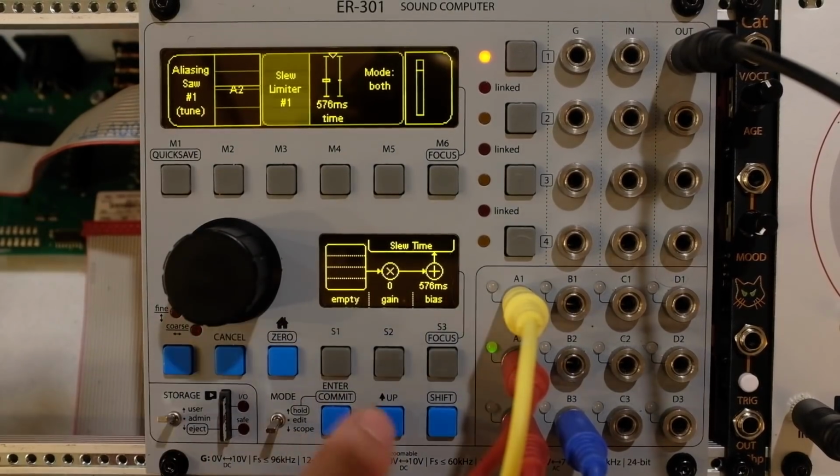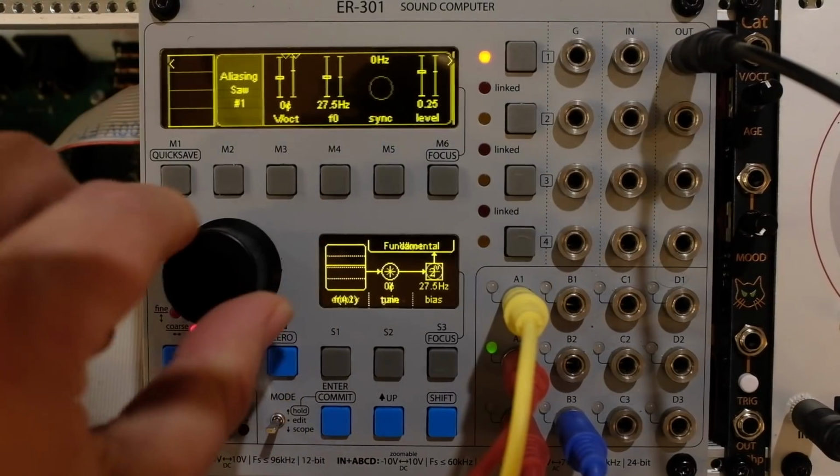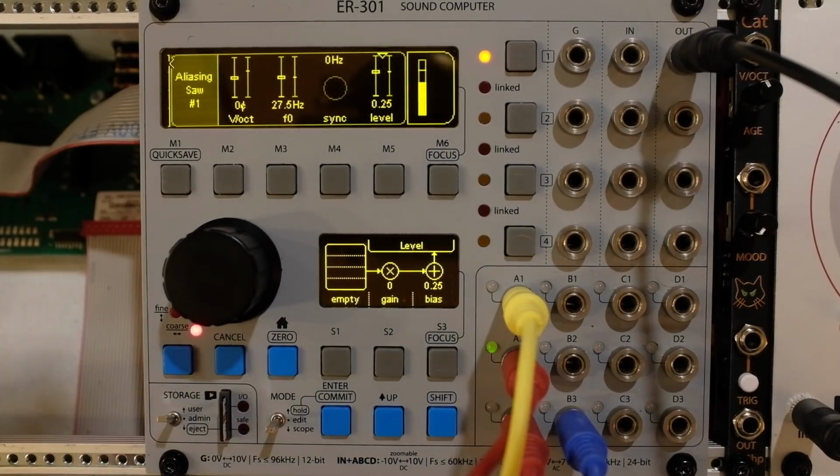If we go back out, we just have our never-ending saw wave playing. Sorry, I have to hit stop and then hit start again because my camera's going to run out of space. So I'll be right back.